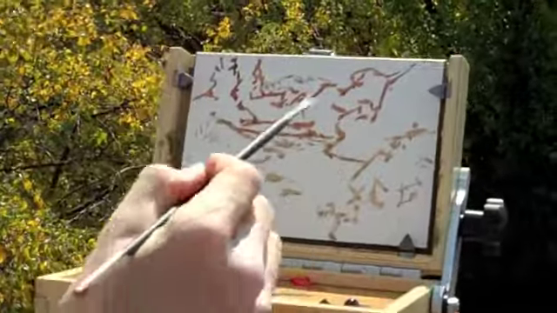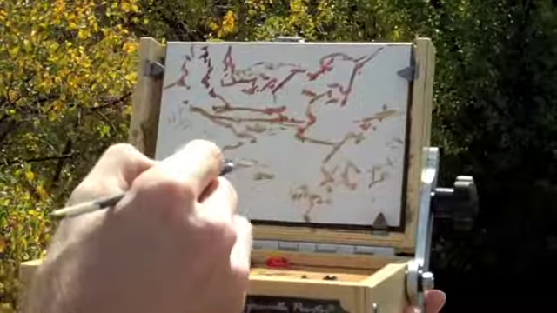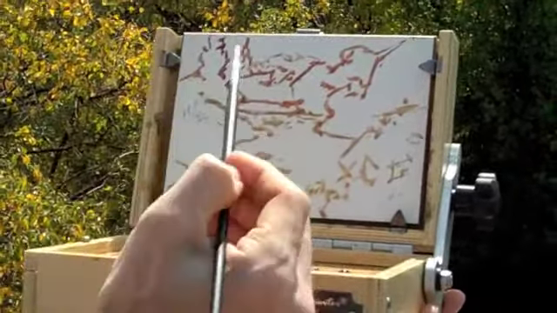So compositionally, these are elements within the design that help the viewer to follow the line of the stream right back to the area that I want to focus on.